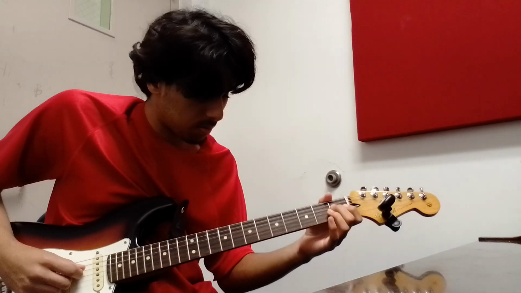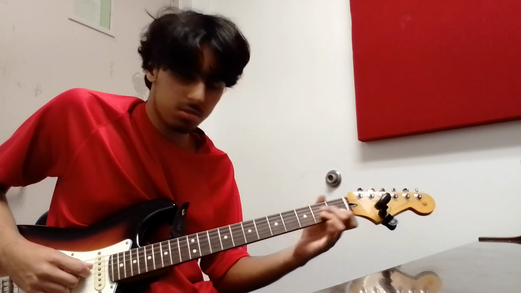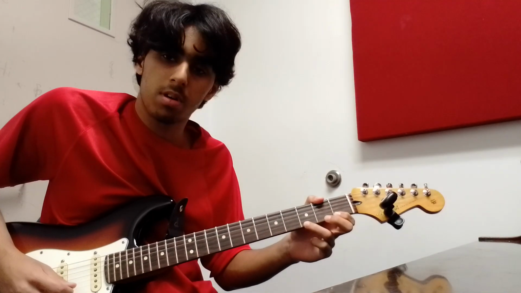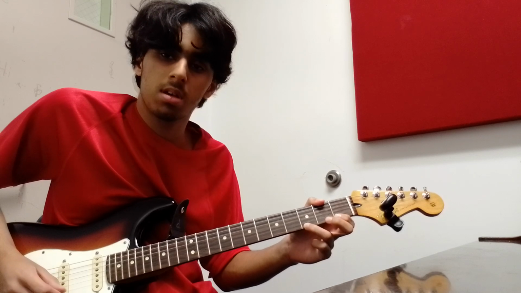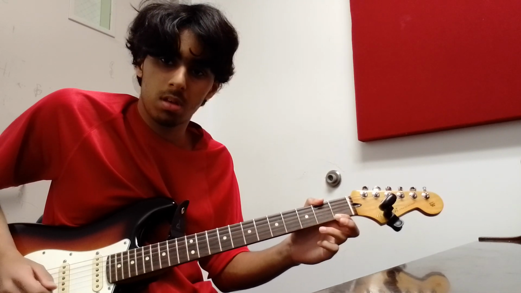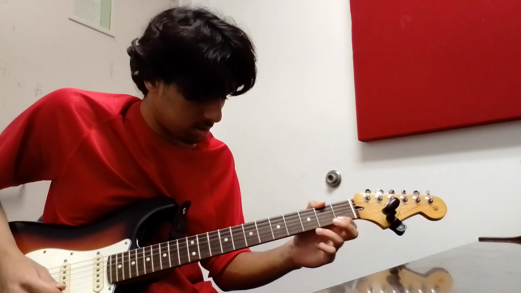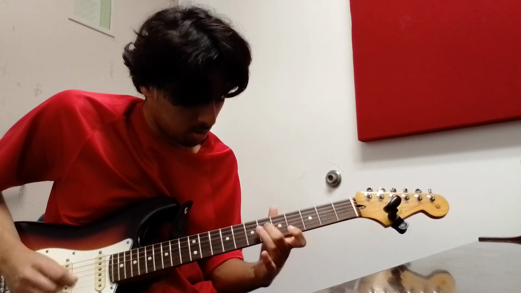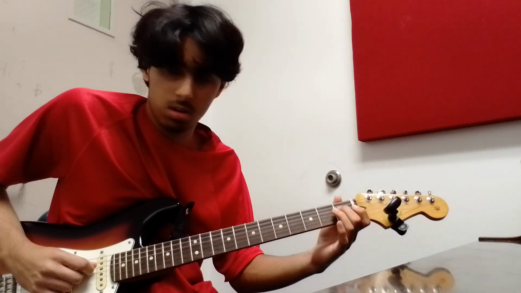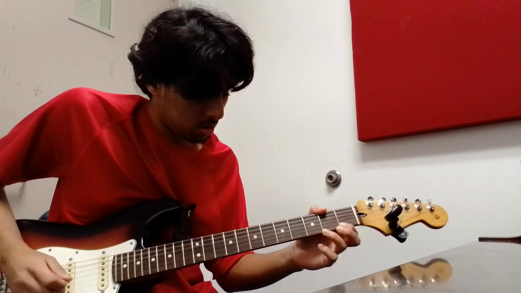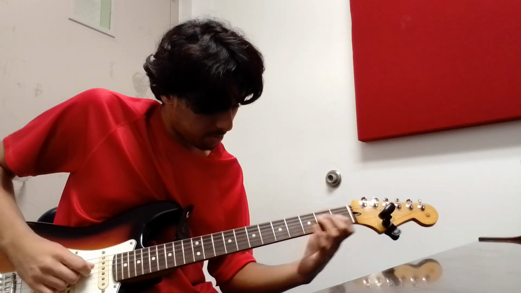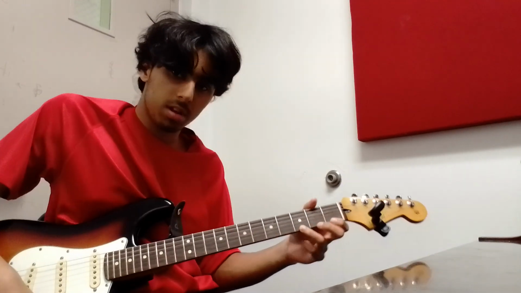Alright, so we're going to slide from the 1st fret to the 3rd fret on the D string. And we're going to put the 3rd fret on the high E string. Pull off to the 1st fret. Then pick the 1st fret on the high E string. So, you know, you can tell it's the same thing as this lower. Alright? So, yeah, that's the same thing once again.